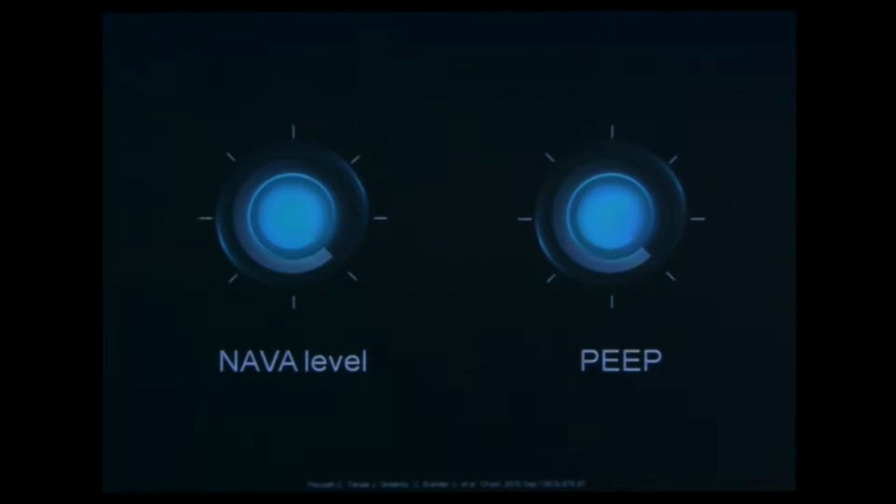We talked a lot about outcome studies yesterday and today. We just thought before we move on to perform outcome studies, we should actually understand the knobs which are available on a NAVA ventilator. We heard a little bit about the NAVA level titration procedure yesterday, and that's definitely something to discuss and to develop further. And what we now try to focus on is the second knob available on the ventilator, the PEEP.